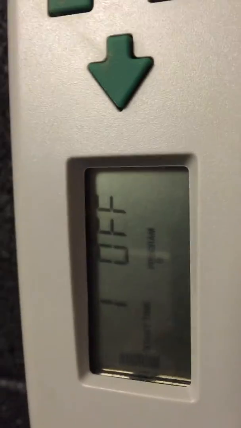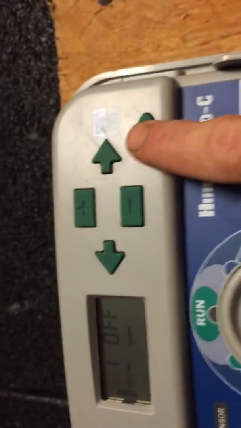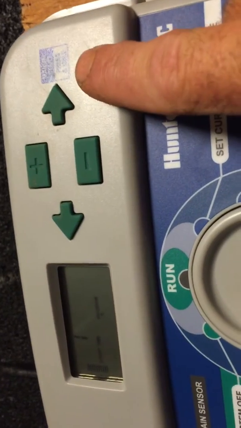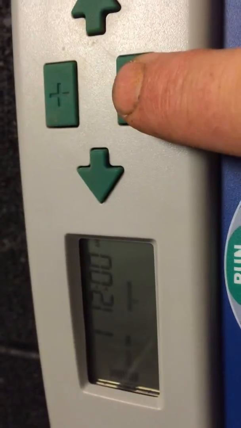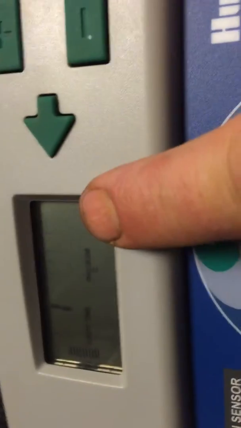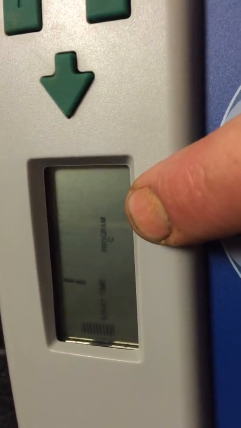All right, for program B, we do not want to have a start time on program B because that was just our test program. We can move over our programs by hitting the program button. We're now on the C program and we see a 12:15 flashing. I want to back that out. I don't want anything other than my A program running. So A will be the only program running.